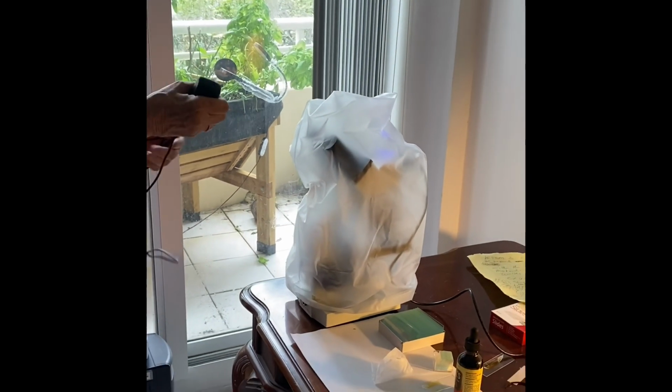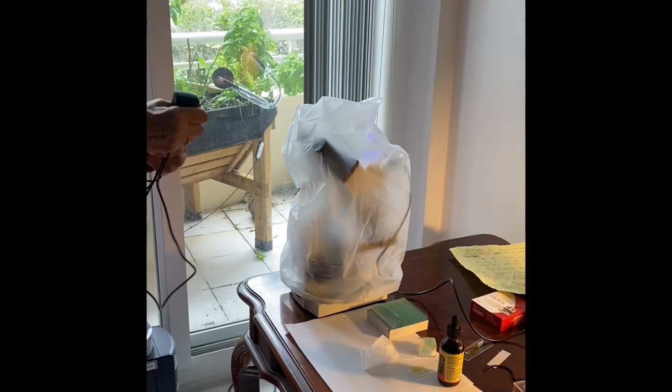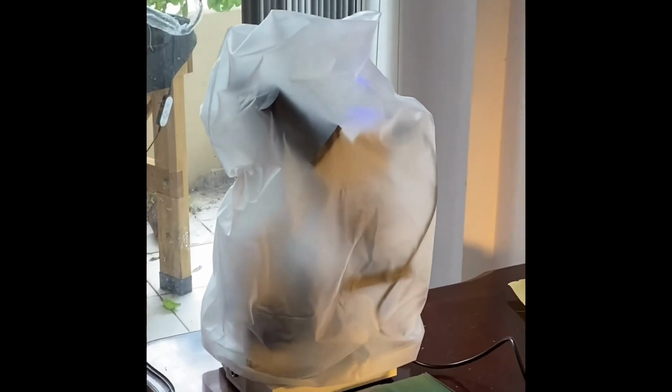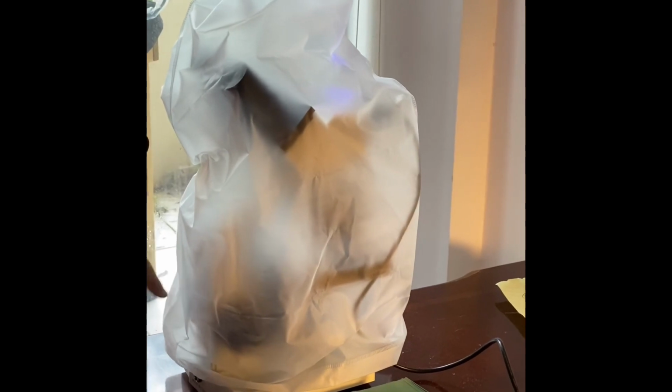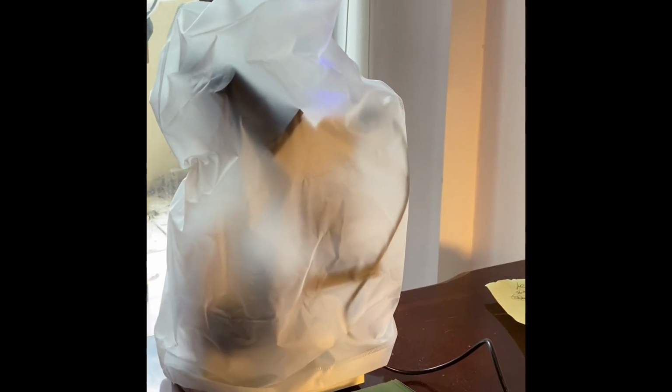In this case, my plug is not attached to the microscope. I have to wrap it by itself. Now, if it's attached to the microscope in your case, what you do is wrap it around the base of the microscope.